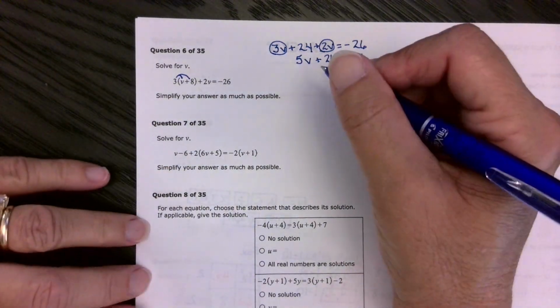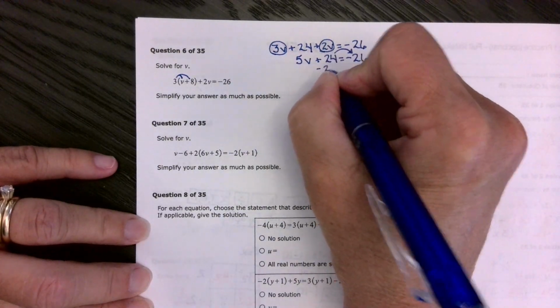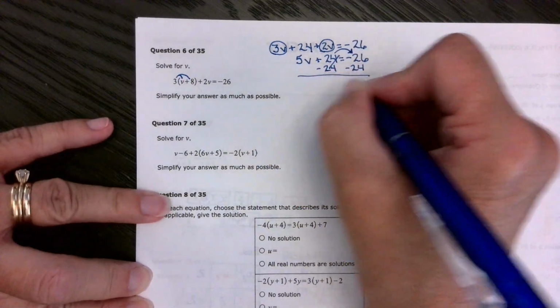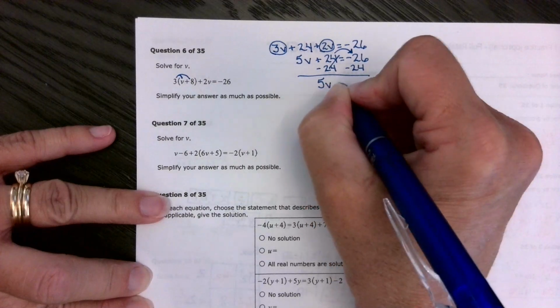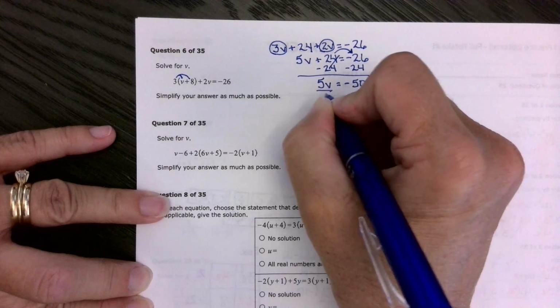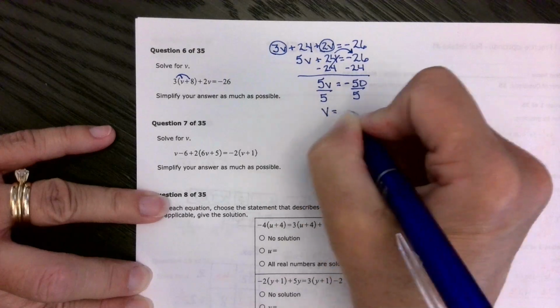Now I've got to take my 24 to the other side. I'm going to do that by subtracting. That gives me 5v equals negative 50. Divide by 5. And I get v equals negative 10.